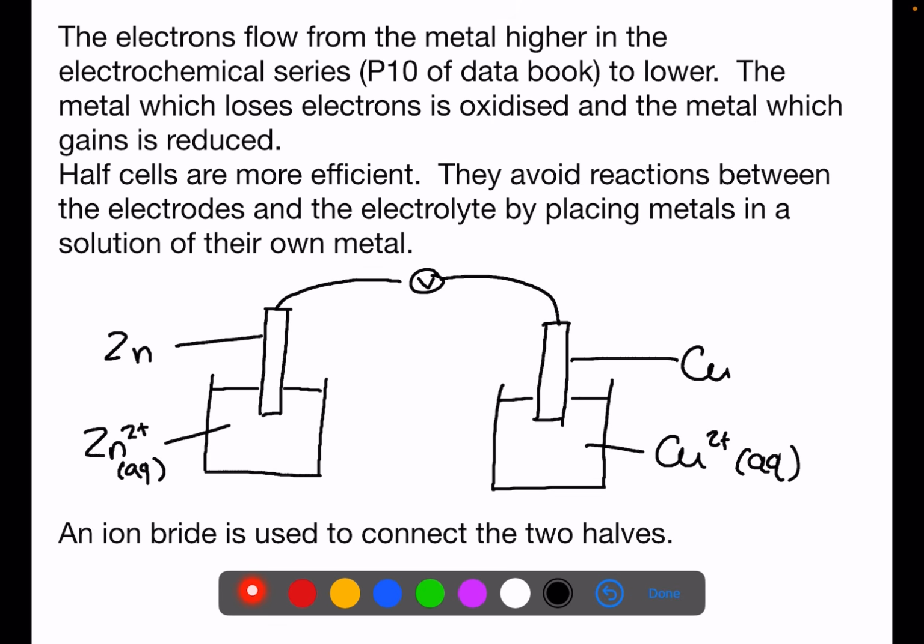We are going to link the two with some wires and a voltmeter, and then we also need to have something called an ion bridge to complete the solution. So here is our ion bridge.